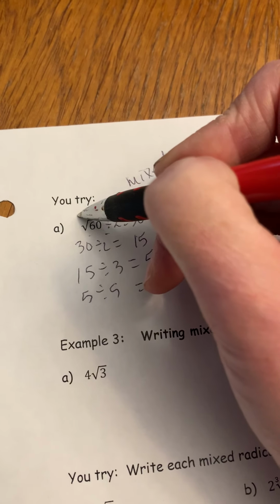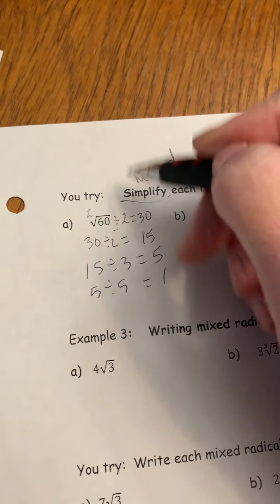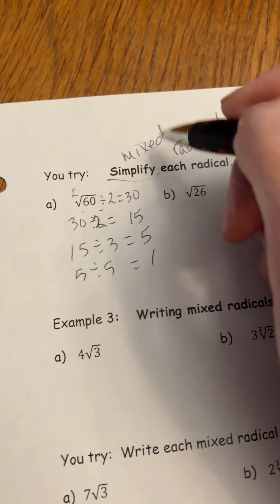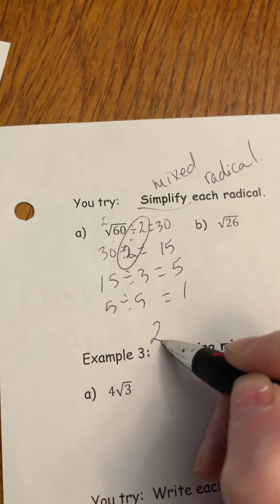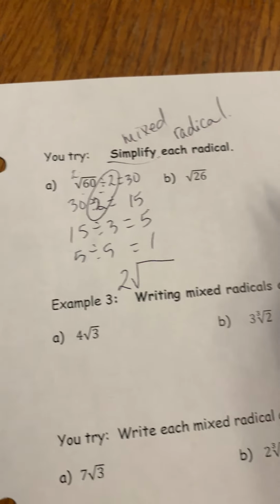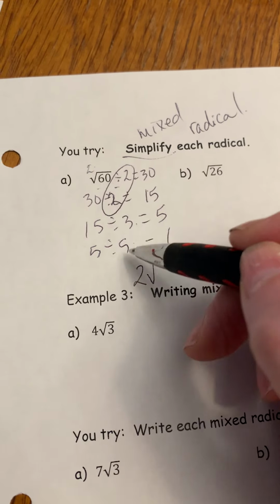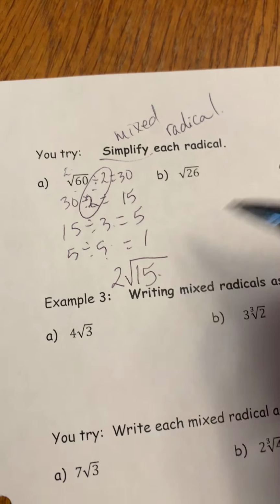We know that there's an invisible 2 here, so we're looking for, because the index is 2, numbers that show up in groups of 2. Here we go, right here. 2, and then we write down the radical sign. What's left over? 3 times 5, which is 15.